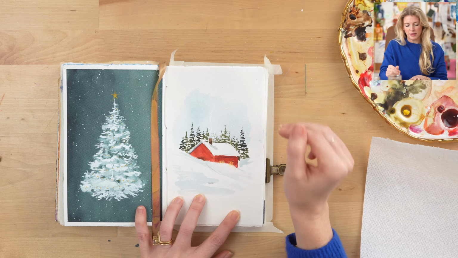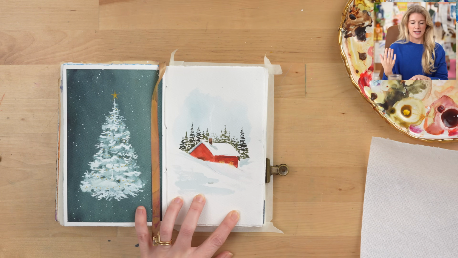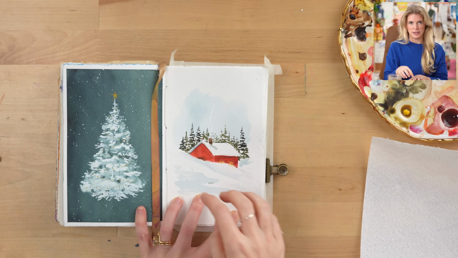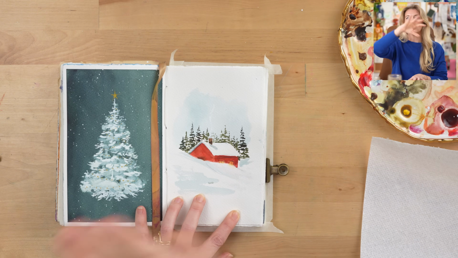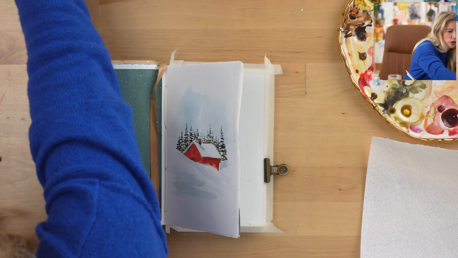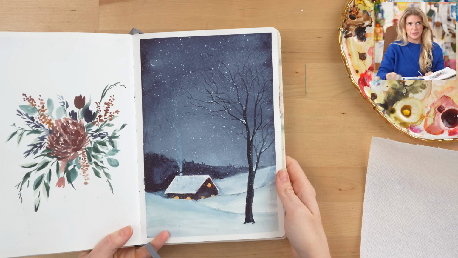The other thing I'm going to think about is that at nighttime, the snow is not going to be as white as it is in the daytime. So I will be doing washes on the roof and the ground using a light value of blue or something like that to indicate that the world is dark. Does that make sense? It's actually kind of similar to a painting I did years ago in my journal, kind of like this.